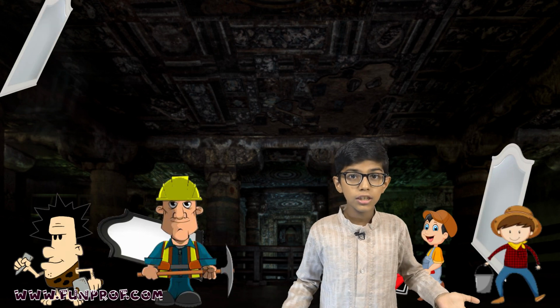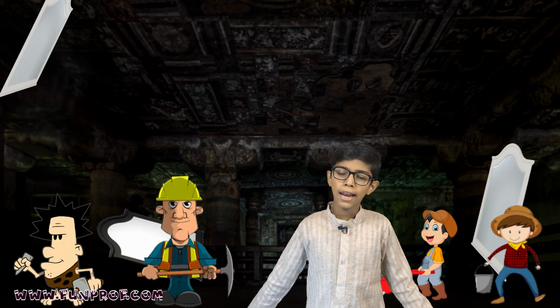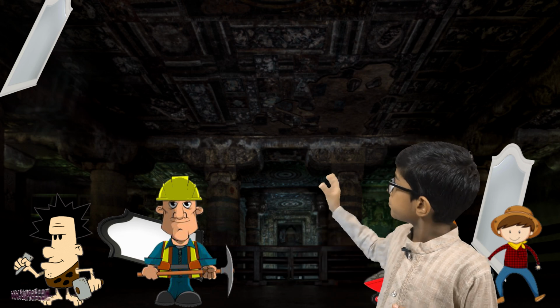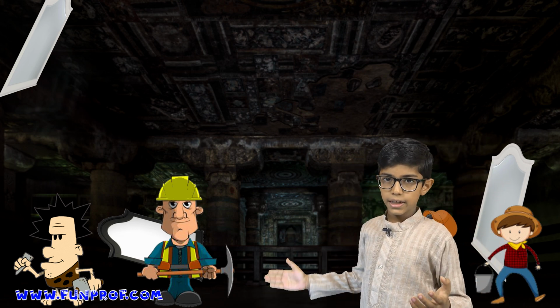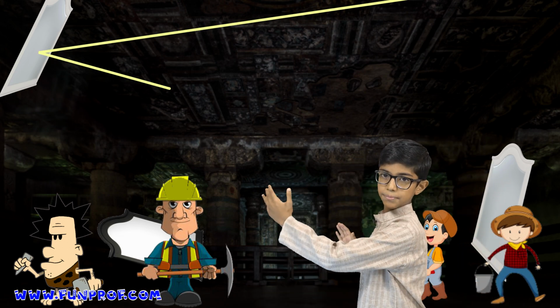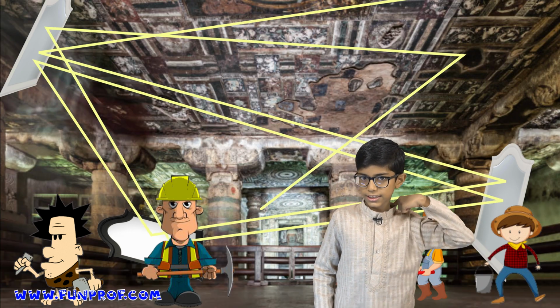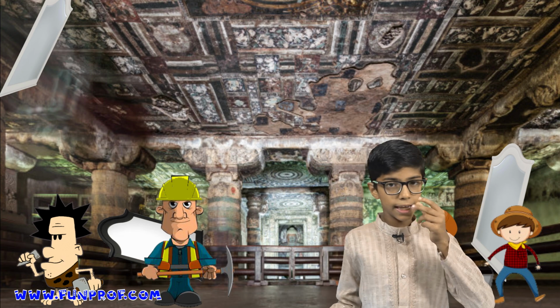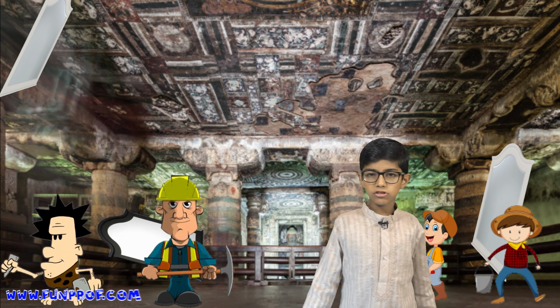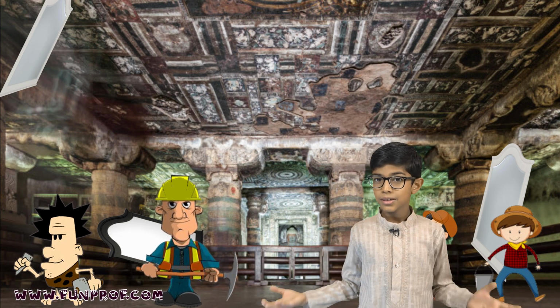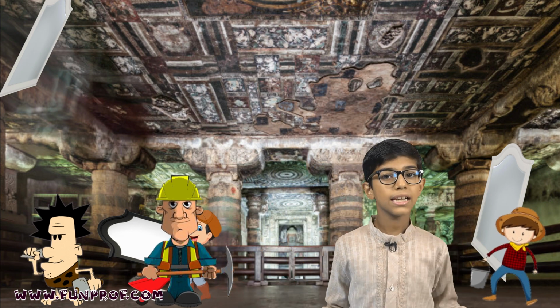Do you know how the Ajanta paintings were made? At that time there were no lights and bulbs. So the makers put some mirrors to reflect the light inside the caves, as the caves were very dim. See how brilliant they were.